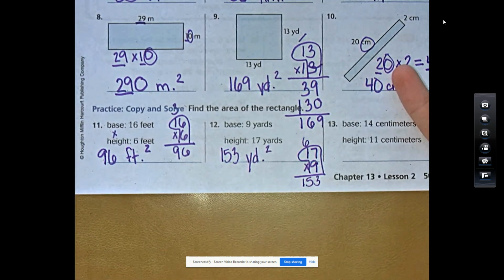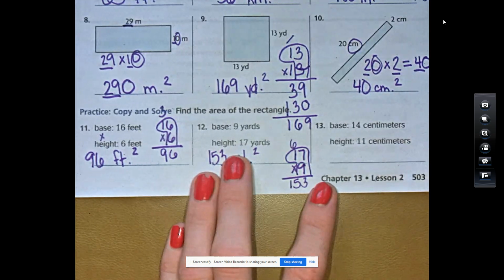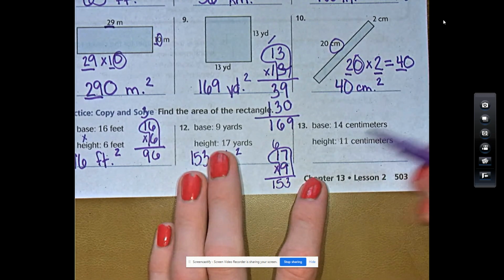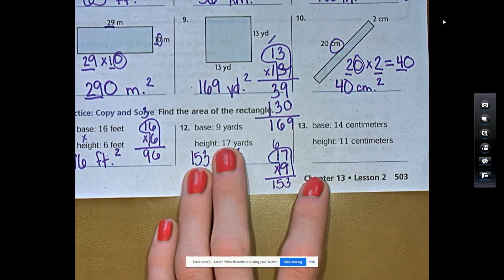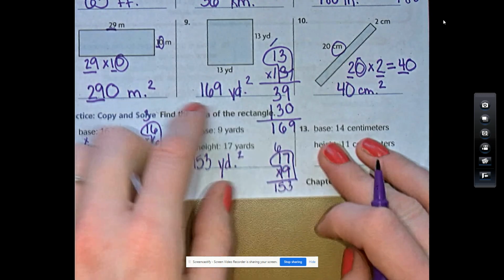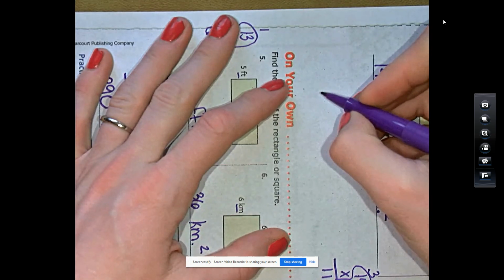Okay. Number 13 is 14 times 11. That's a bigger turtle head. I'm going to go up and use some space at the top here. 14 times 11.